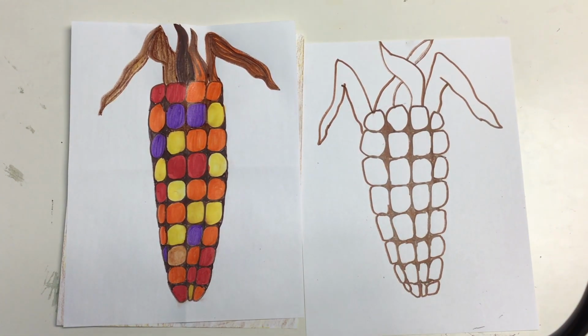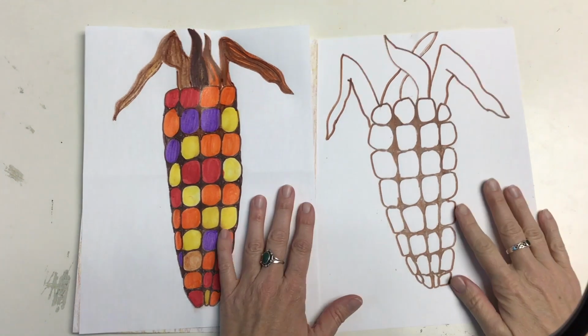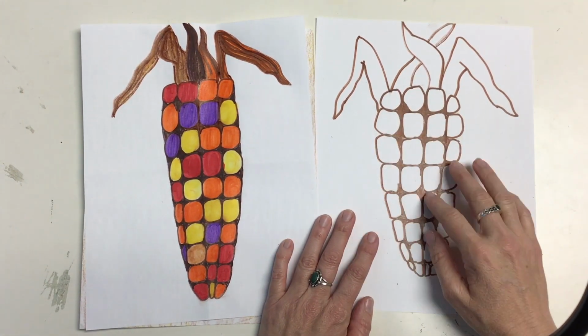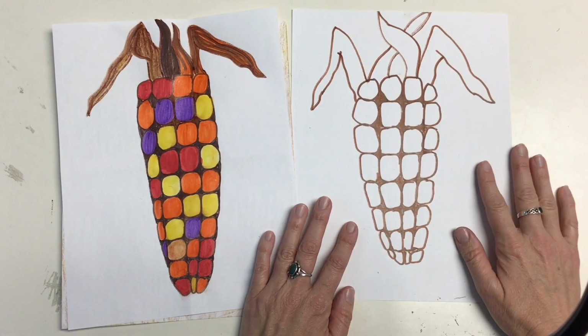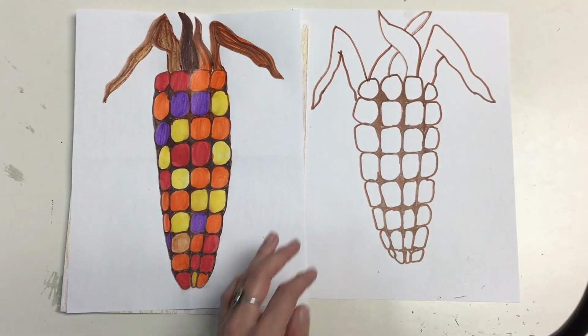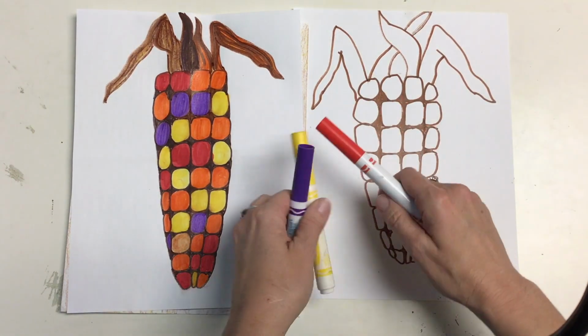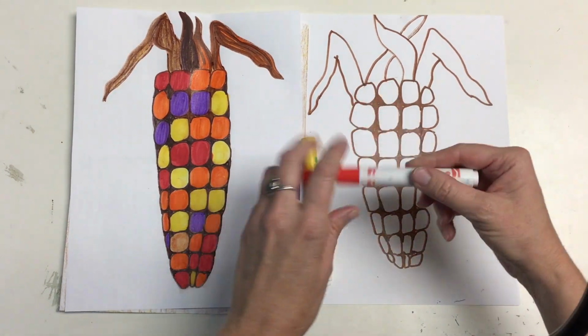Okay, art friends, the last step is this beautiful color. This type of corn grows with multiple colors. It's not just yellow. One piece will have more than one color. So remember I told you you could use all the colors on the color wheel except green. And you can use any color supplies that you have. Markers or crayons will look really great for this project.